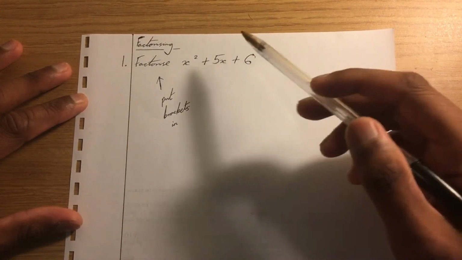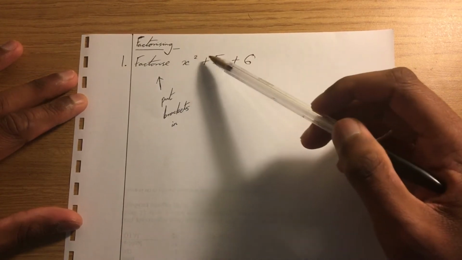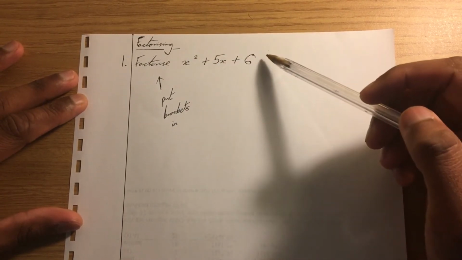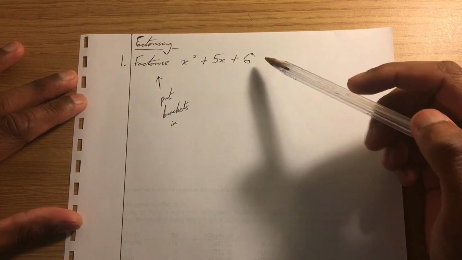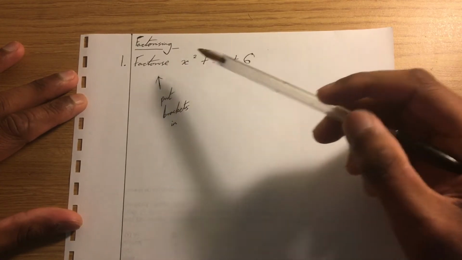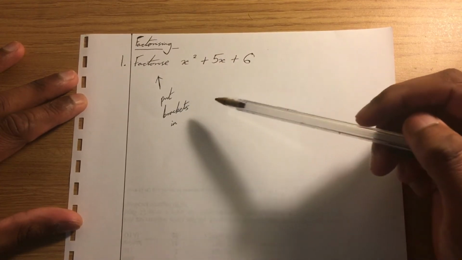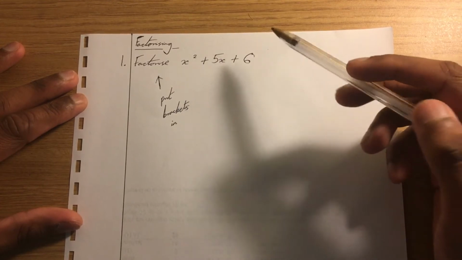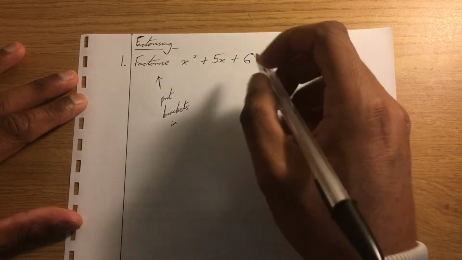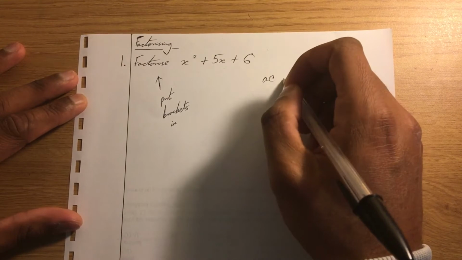So I just wanted to go over this question which says factorise x squared plus 5x plus 6. And so, as I said before, factorising means putting the brackets back in. And so you should be familiar with a certain method called the AC method when you're taking on this question.